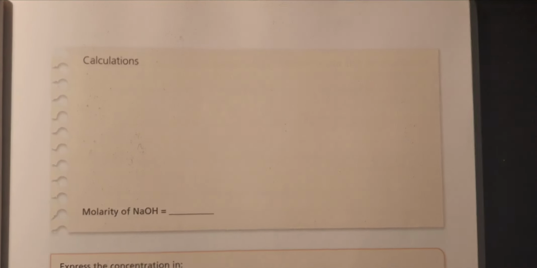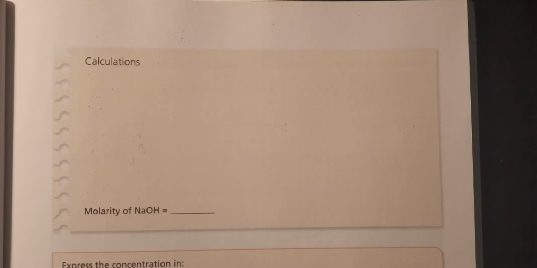Switch over for the calculation section. Okay, now it's focused again.